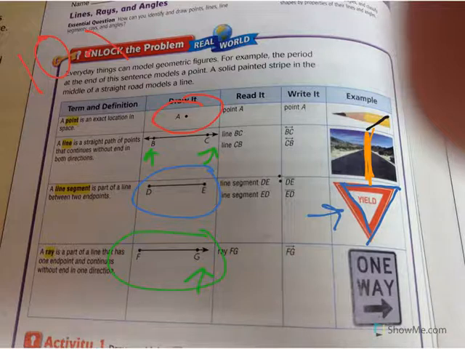Okay, so that's the first part. A point is just one exact location. A line is a line that goes on forever. It has two arrows at the end. A line segment is a line, but it has two stopping points, as you can see here. And a ray, like this one over here, has one end point, but the other end goes on forever and ever.